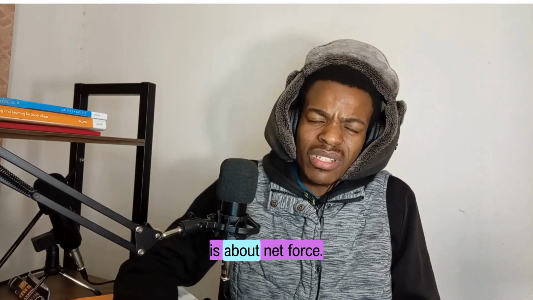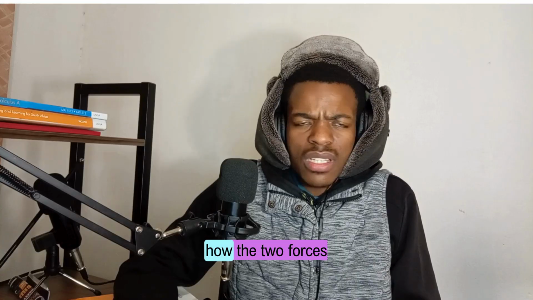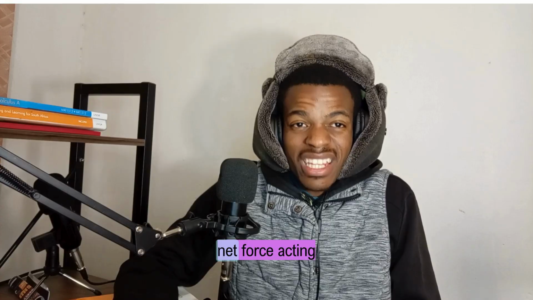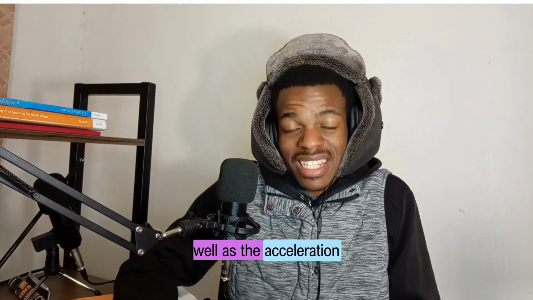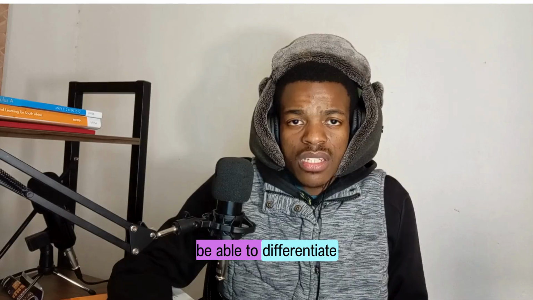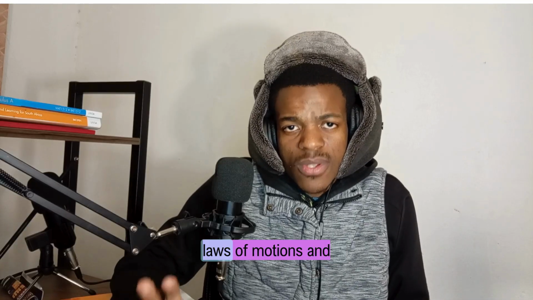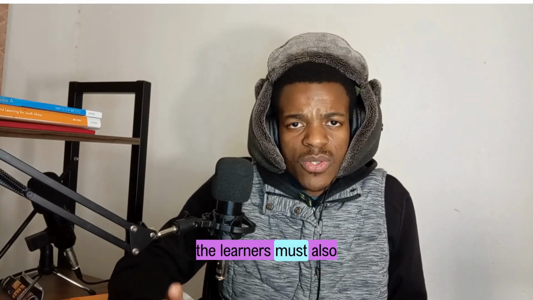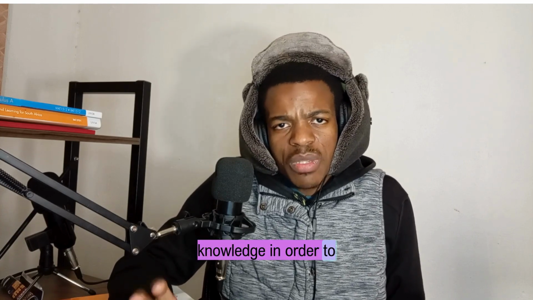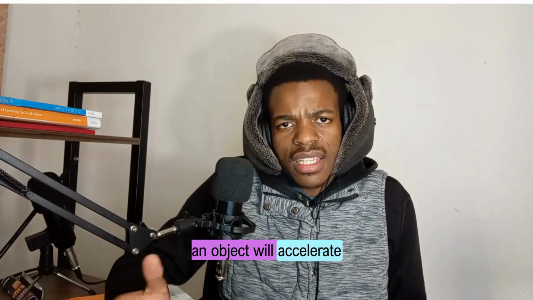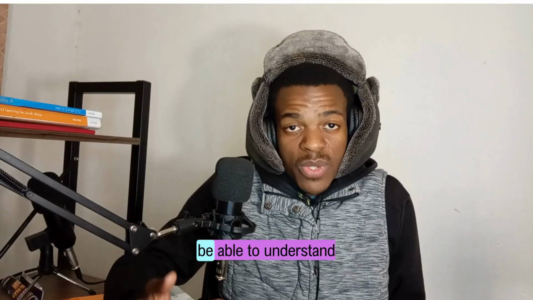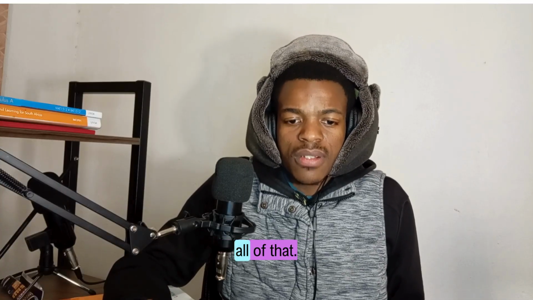Now, the lesson generally is about net force. We are talking about how two forces acting on an object from opposite directions can affect the net force acting on the object as well as the acceleration of the object. So after this lesson, learners must be able to differentiate between all three Newton's laws of motion, and must also be able to apply their knowledge to tell whether an object will accelerate higher or what have you.